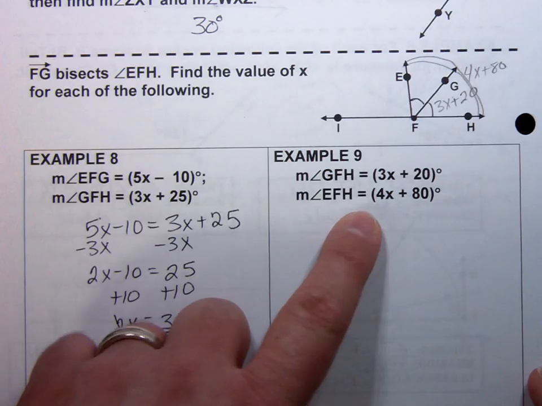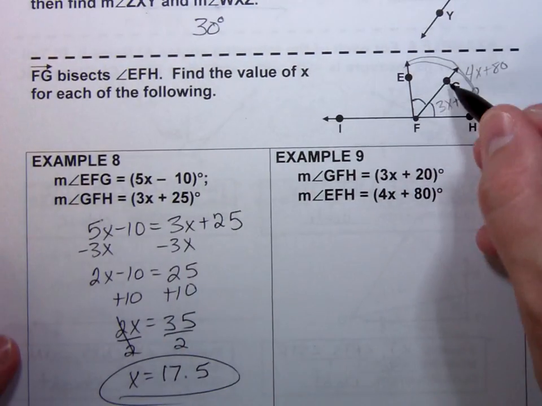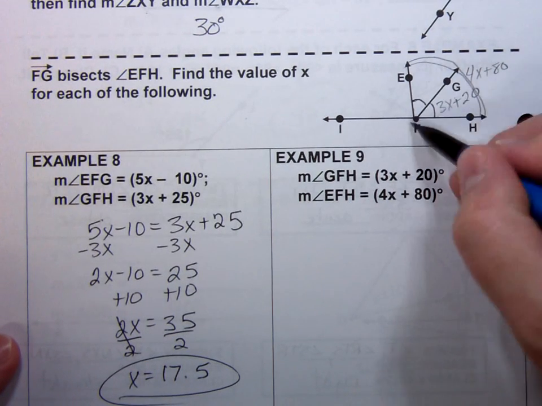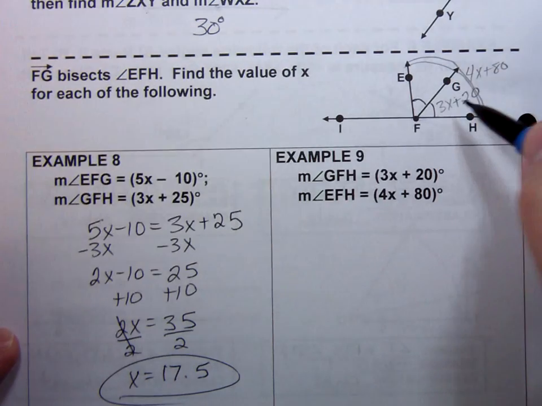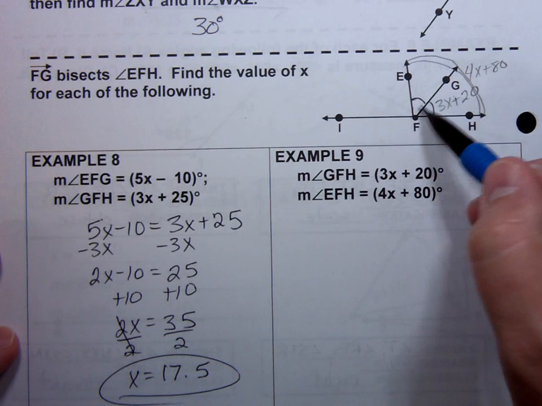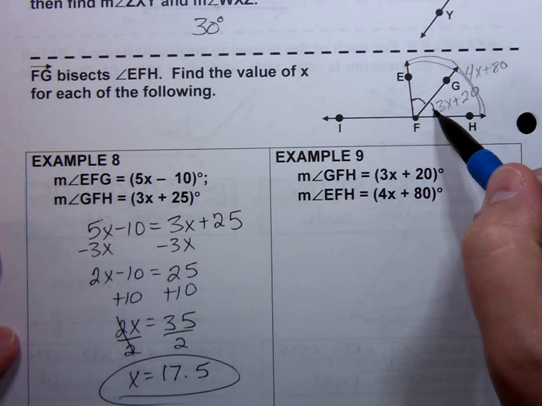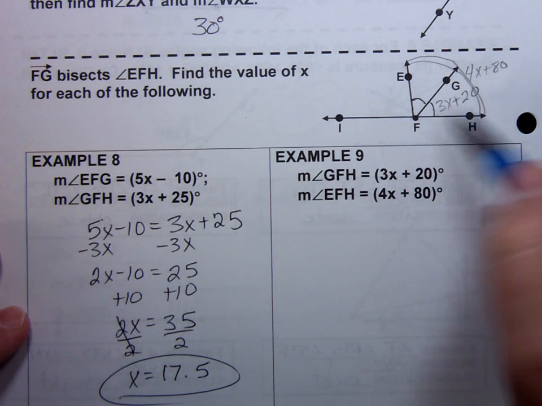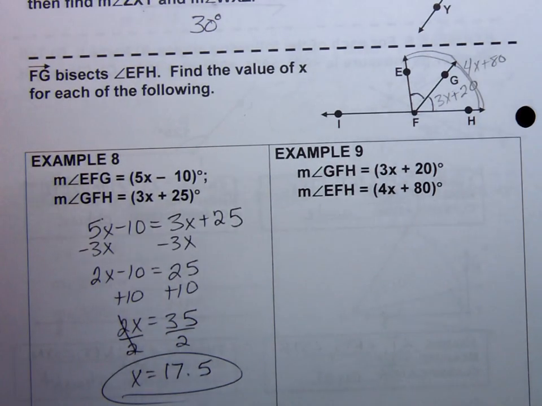Okay, hopefully you understand we're not going to do this one the same as the other one. When I look at angle GFH and angle EFH, it's easy for me to see they're not congruent. Now, what relationship do they have to each other? Remember, angle EFH was bisected, split into two congruent halves. That 3x plus 20 is exactly half of angle EFH. It's half of that 4x plus 80. Now, there's a couple different ways you could go about setting up this equation, but I need an equation. I need something equal to something else. They're not equal to each other right now.